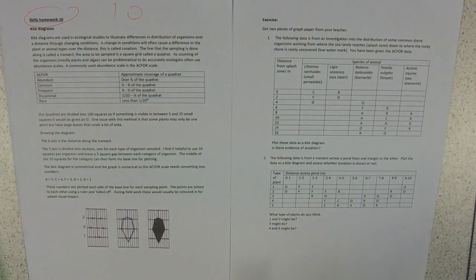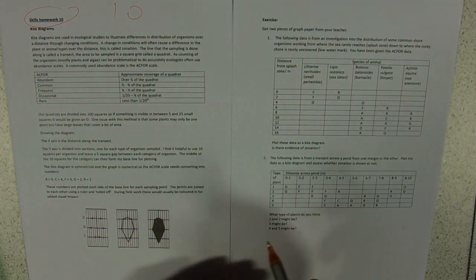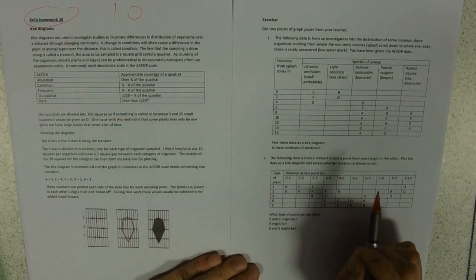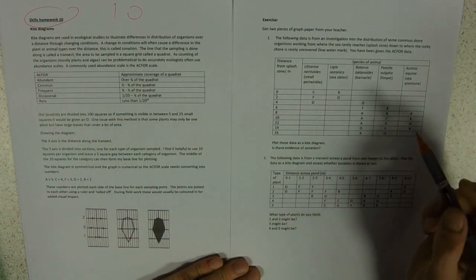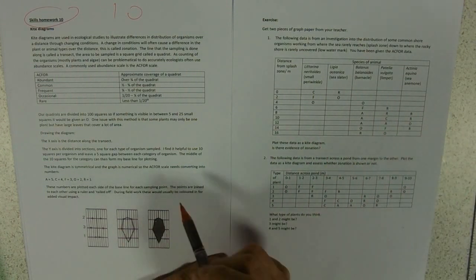This is Skills Homework 10, Kite Diagrams. Well done if you're watching this video and you've made it. These diagrams look like kites, and it's just a type of graph to compare the distribution of things.